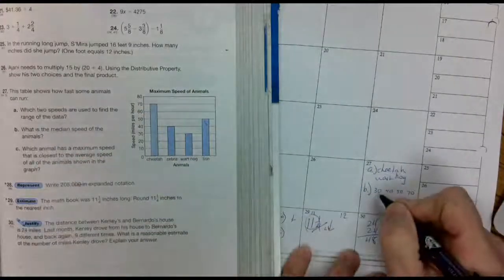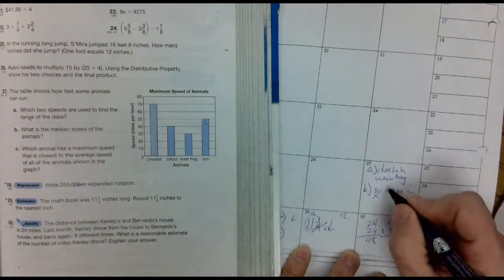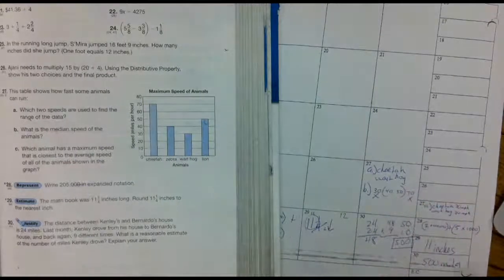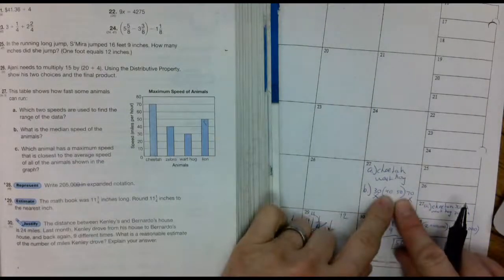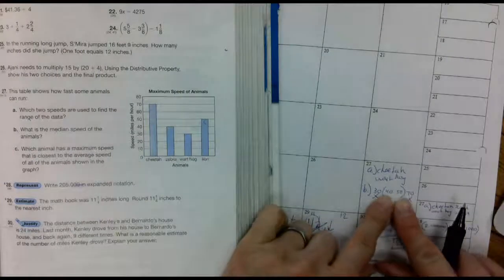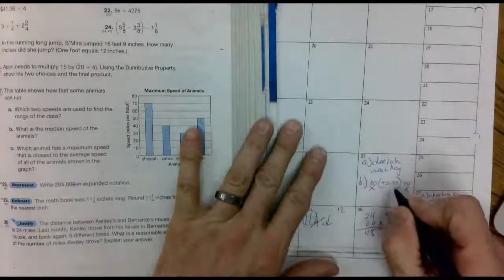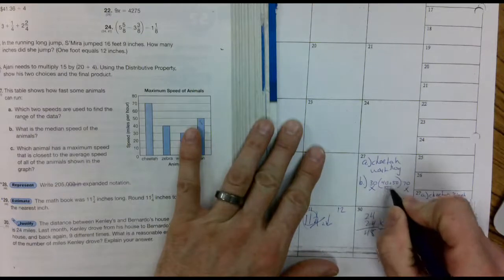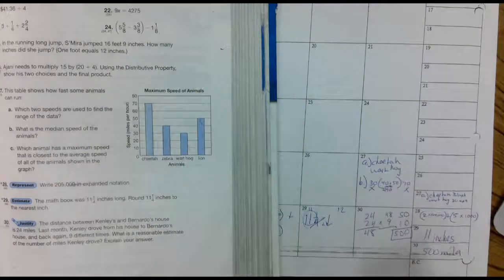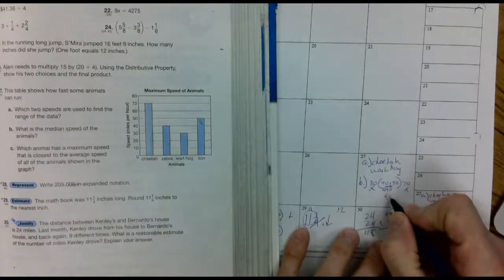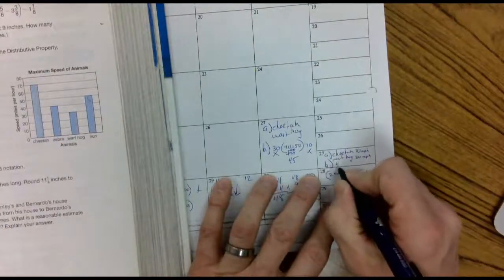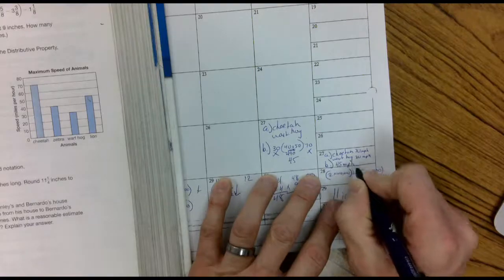And now we're going to cross these out. Not this one, not this one. Okay, here's the middle. So we have to find what's right between 40 and 50. And to find the middle of those two, you're going to add them up. 40 plus 50 equals 90. And then divide it by 2, which equals 45. And hopefully we knew that. So the middle number is 45 miles per hour.